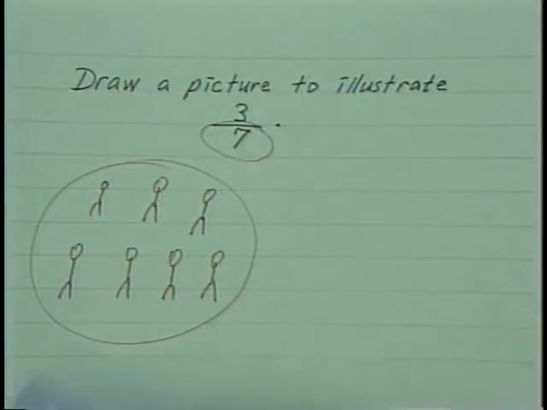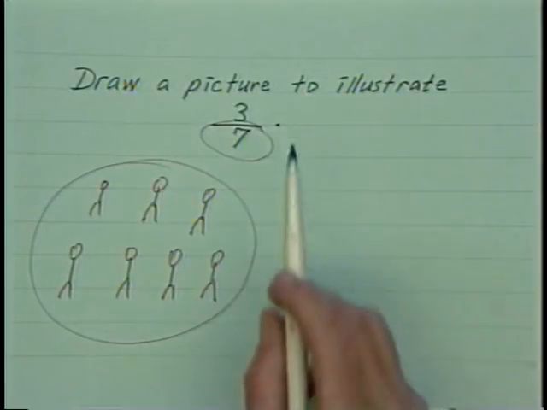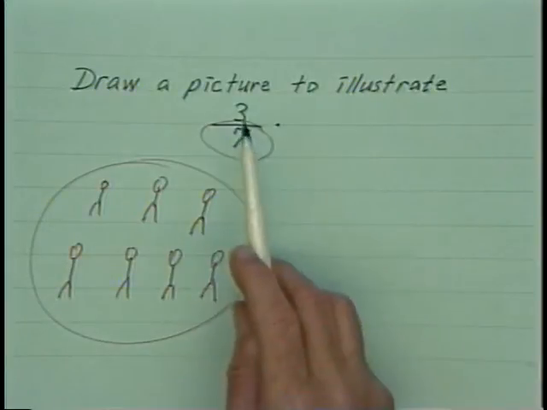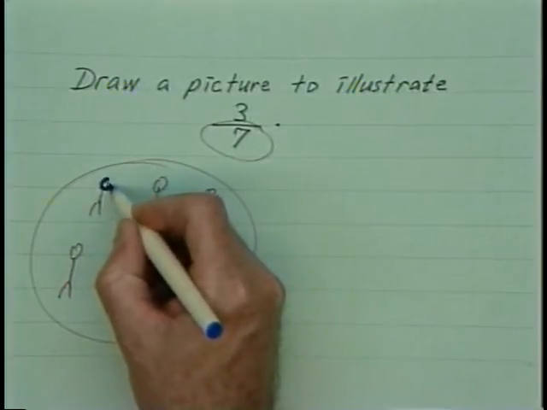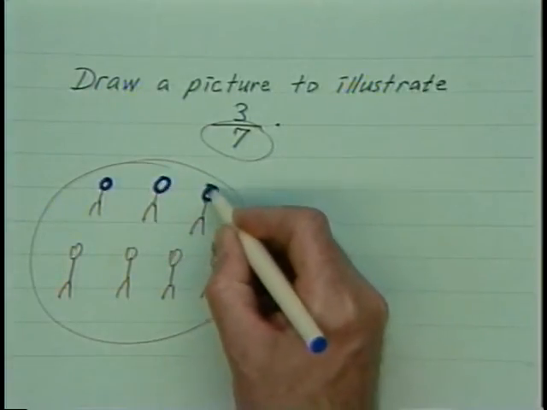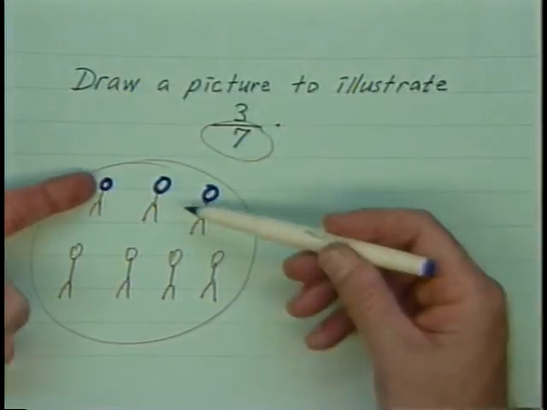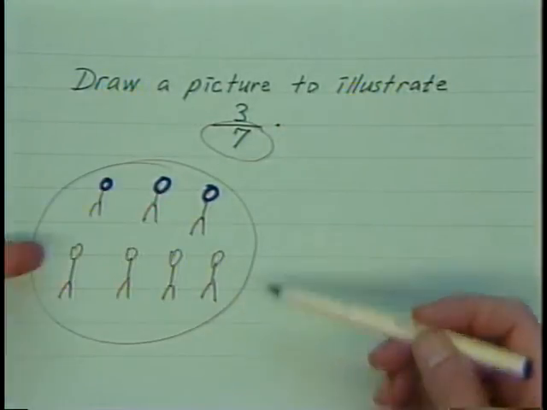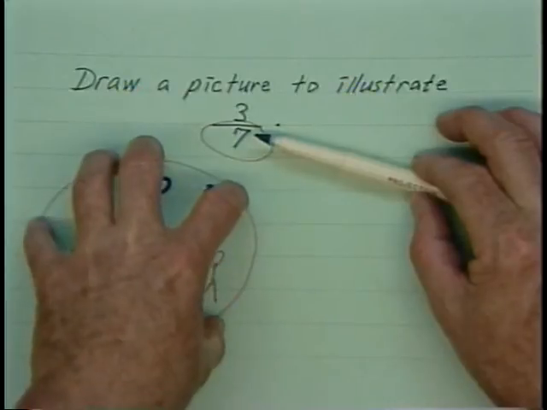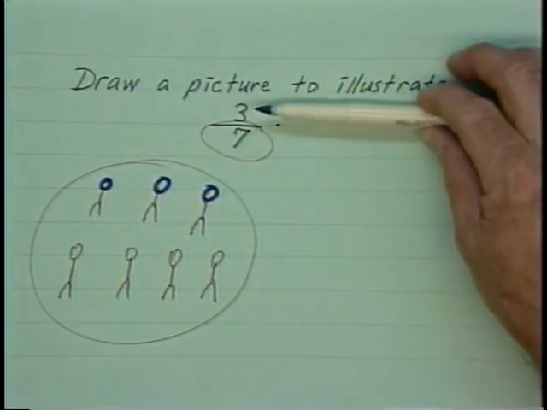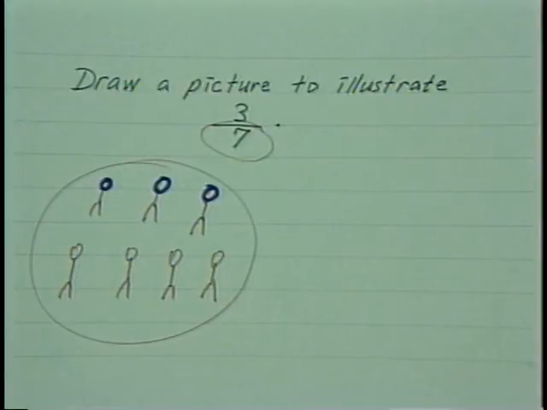Now, the top number tells us how many of those we want to take for something or other, or to do something with. So this says out of those 7, I want 3. Let's say we want 3 of them to have blue heads. So we can say 3 out of the 7 have blue heads, or 3/7. So the bottom again illustrates the total pieces within our group, and the top tells us how many of those pieces we want to talk about or to use in some manner.